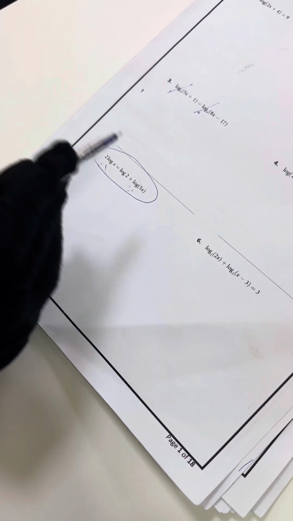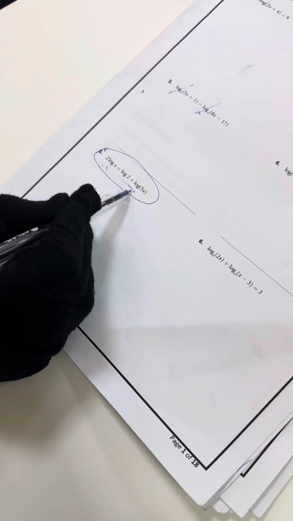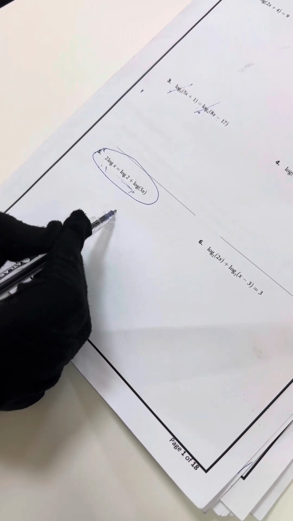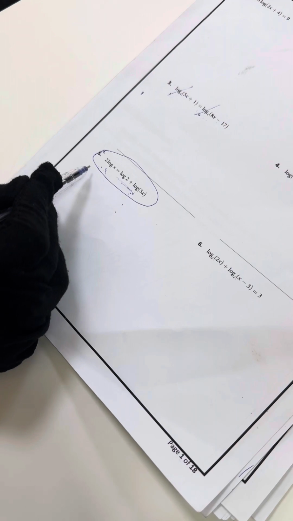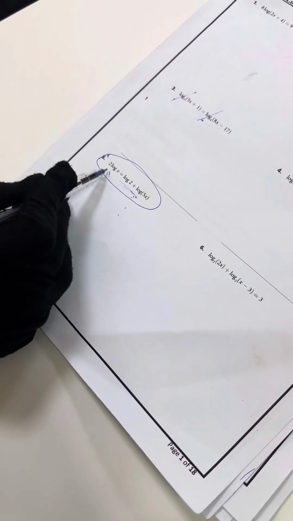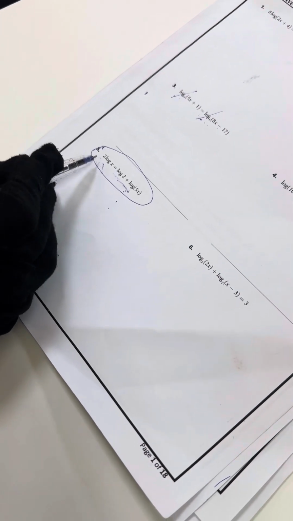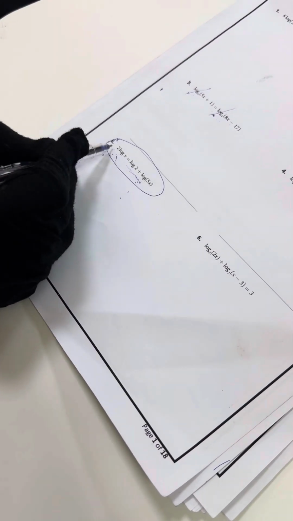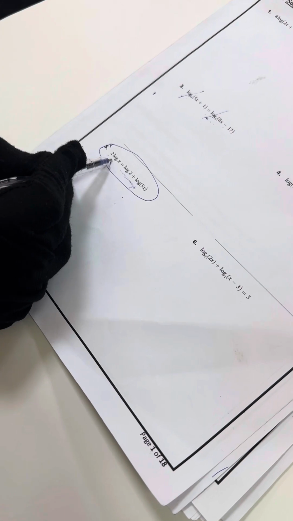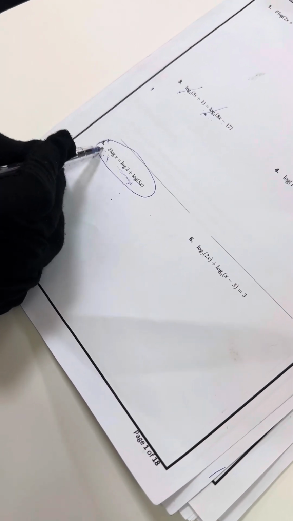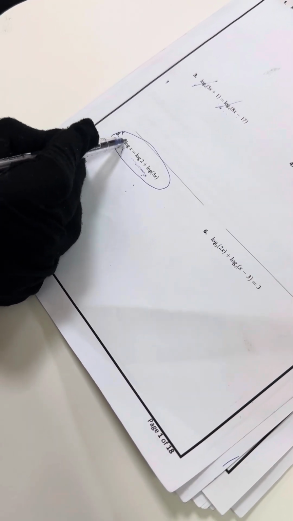So first, from the right side where you have more than one log, you have to make a single log by using the log property. And on the left side, you can see the log is not alone. Before log we have a number here. So if we want to cancel the log, we have to remove any number which is before log. So here before log we have 2. So we have to remove this number from here.